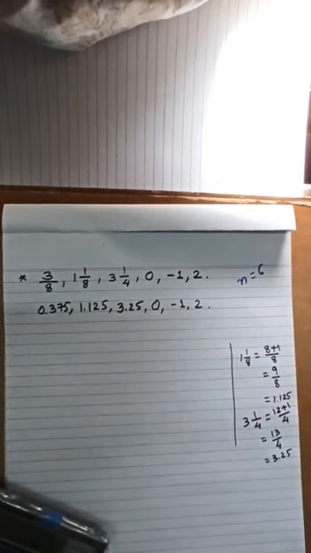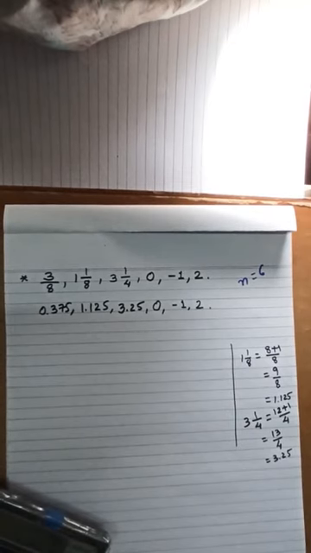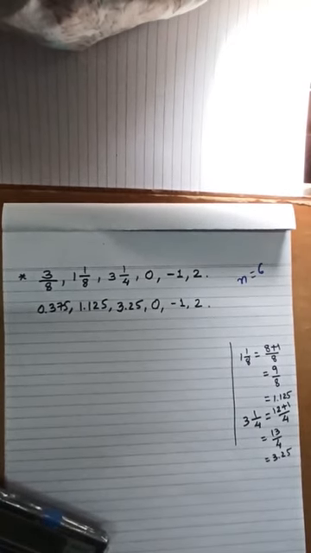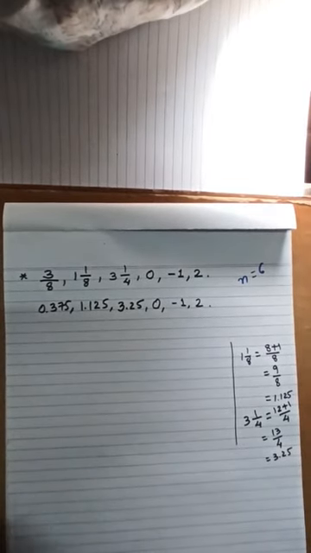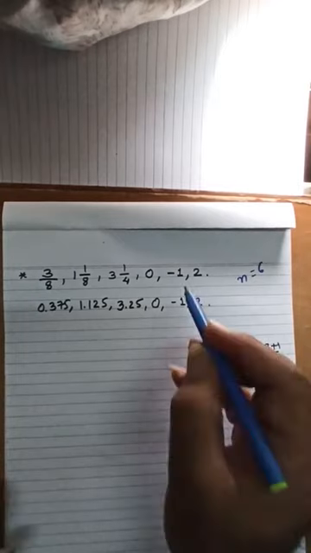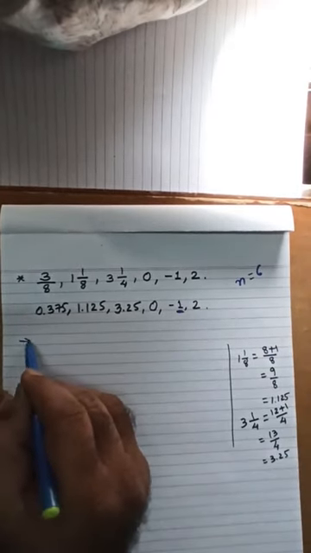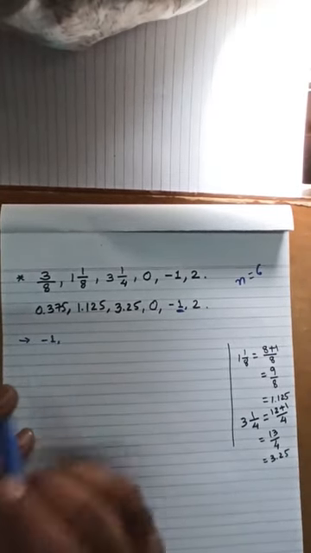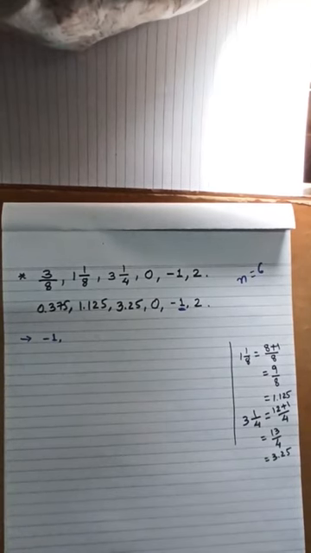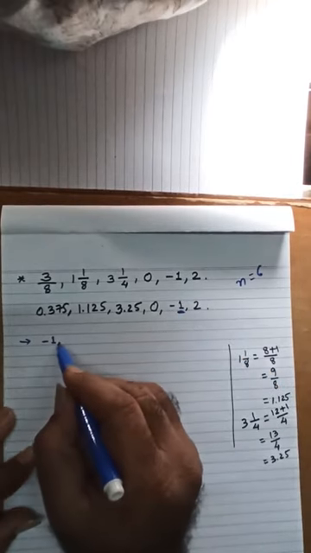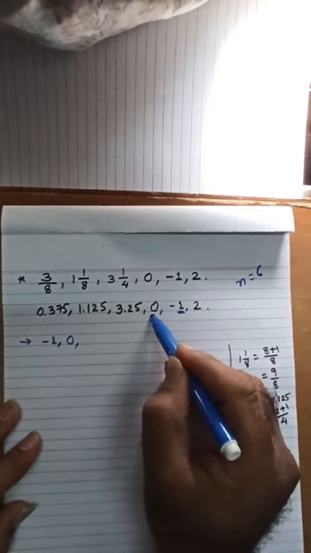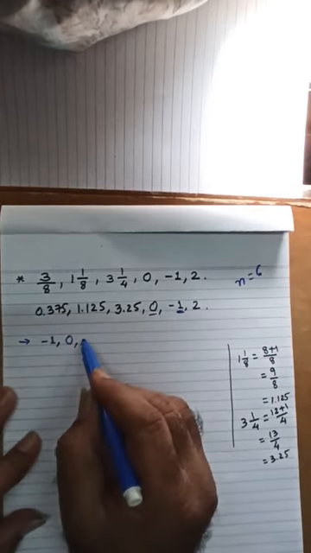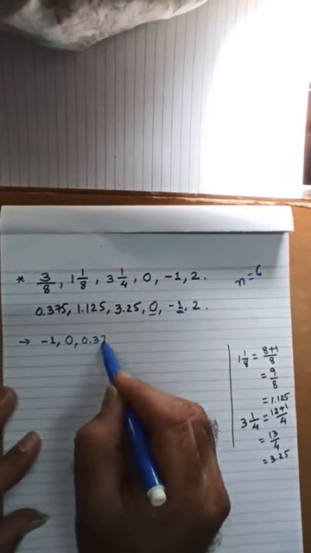Now we have to arrange them in ascending order. So the lowest value among all these is what? -1. Yes, it is -1. It will be first. Then second value 0. Okay. Third is 0.375.